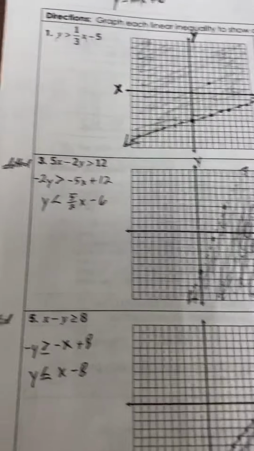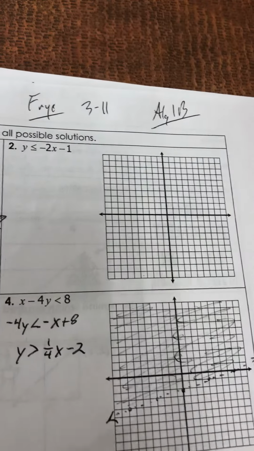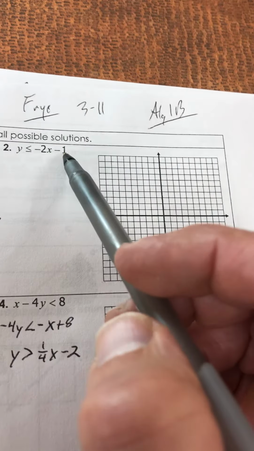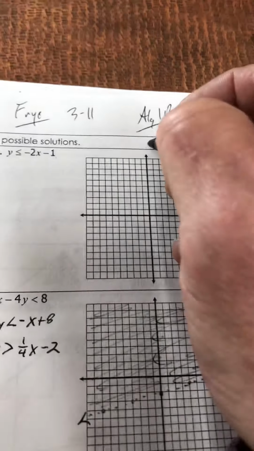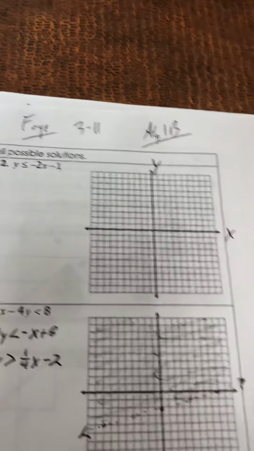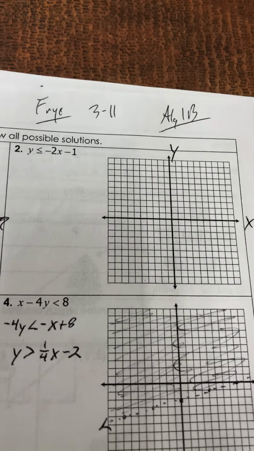Let's take a look at number 3. I want you to do 2 on your own. It's already in the form of the y-intercept and the slope. So you have the slope-intercept form there. Remember, this is your y-axis, this is your x-axis. Go ahead and graph that out.